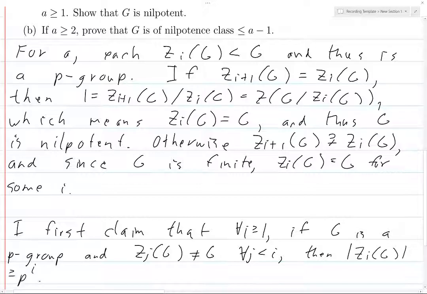So you should see that this is not going to quite give us what we need, because what we need is nilpotence class less than or equal to a minus 1, and this is going to give us nilpotence class less than or equal to a. But anyways, it's our first step.